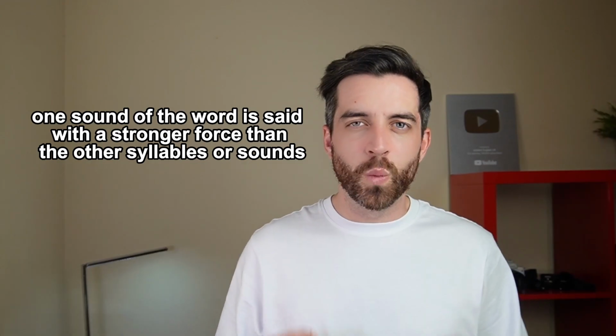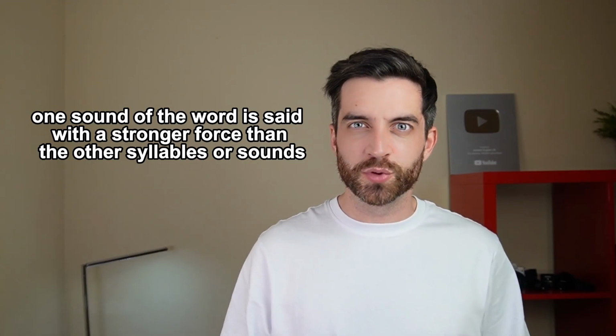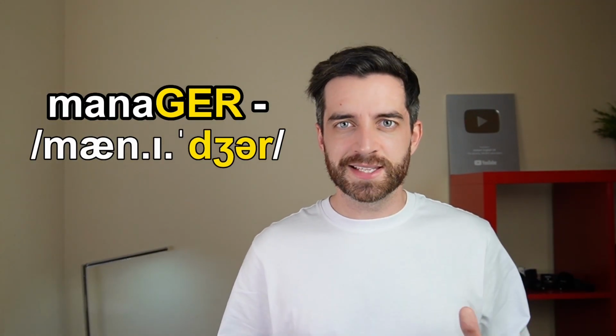In other words, one sound of the word is said with a stronger force than the other syllables or sounds. If you want to have clear pronunciation in English, you need to focus on word stress. Why? Well, you need to focus on word stress because it can change the meaning of a word, and it can also make your speech hard to understand. For example, imagine if I said manager instead of manager. People would have absolutely no idea what I was talking about.